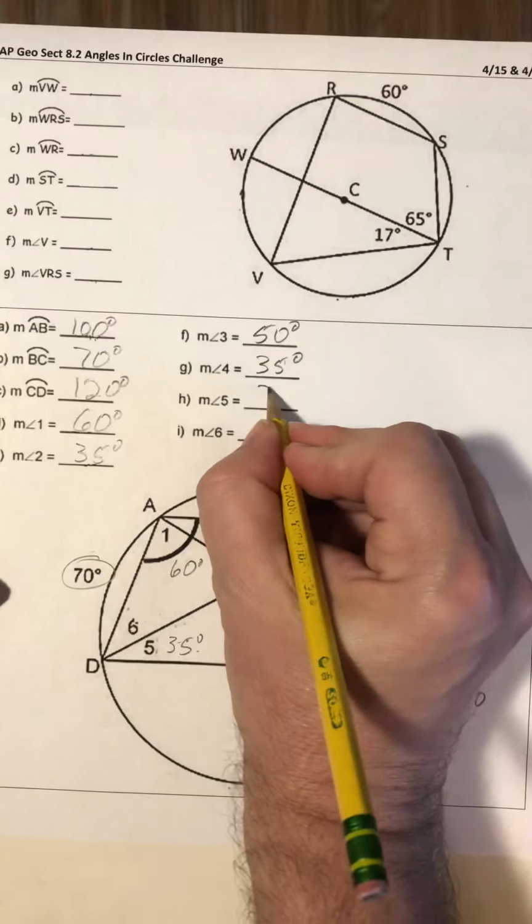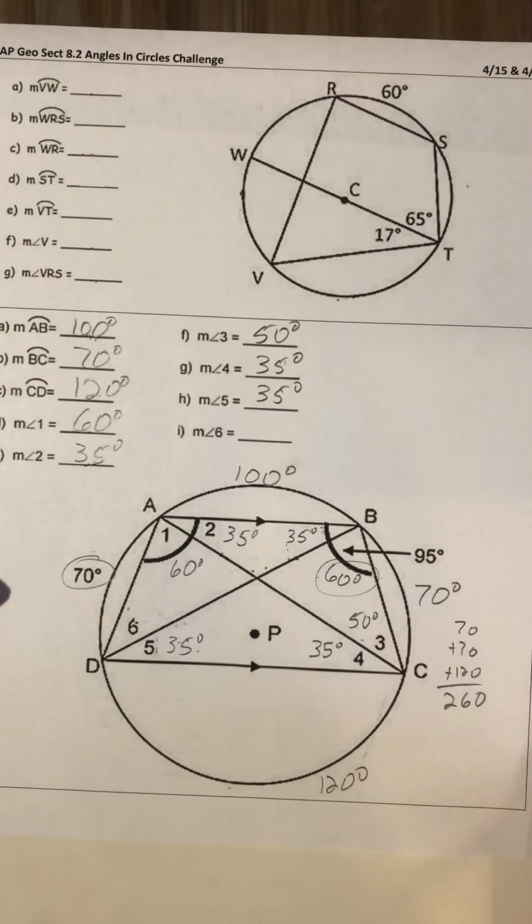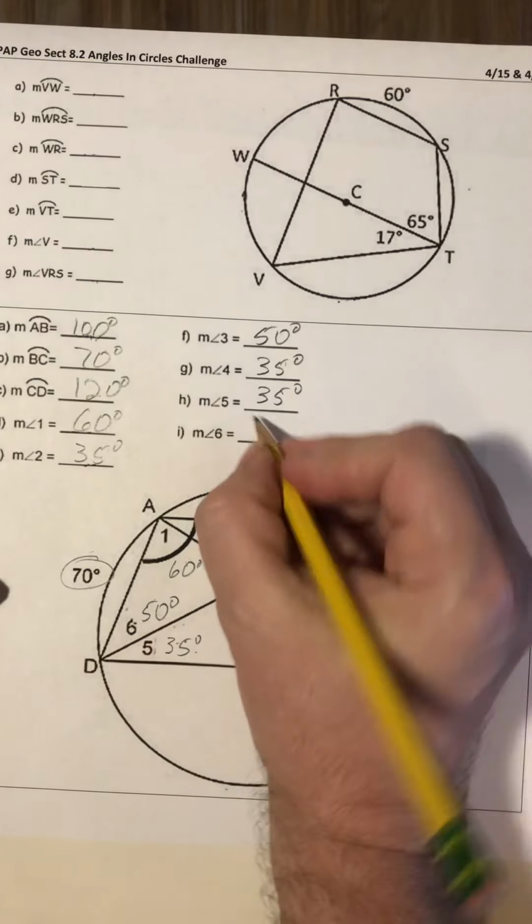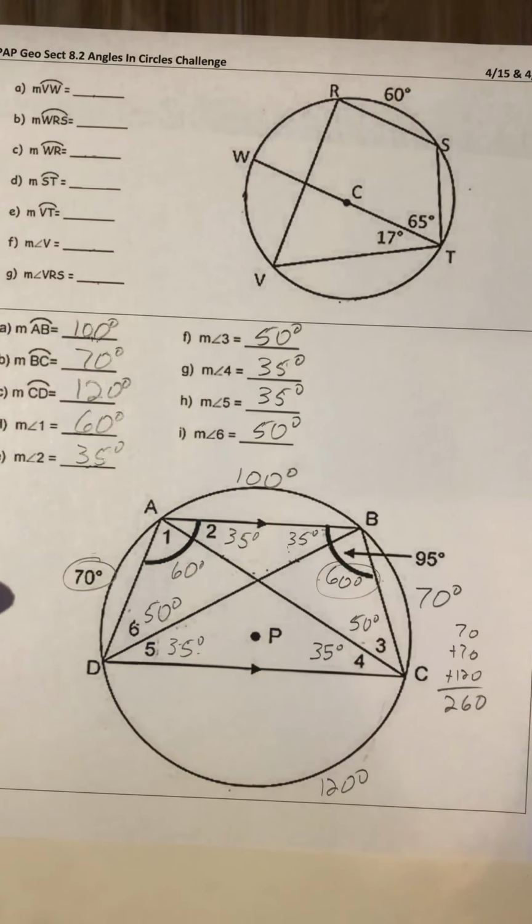I know that angle 5 is 35 degrees. And then finally, I know that angle 6 would be 50 degrees because it's going to be 1/2 of that 100 as well. Okay?